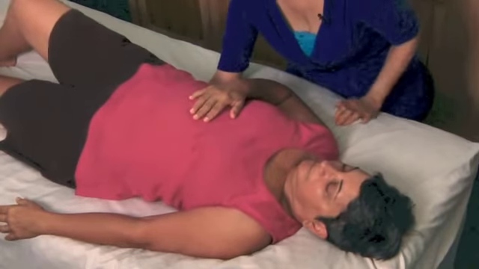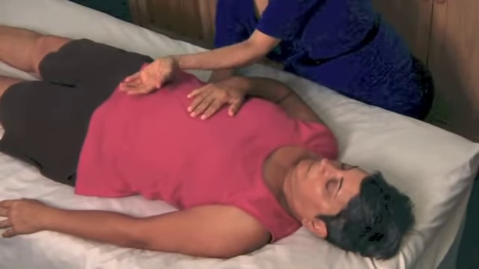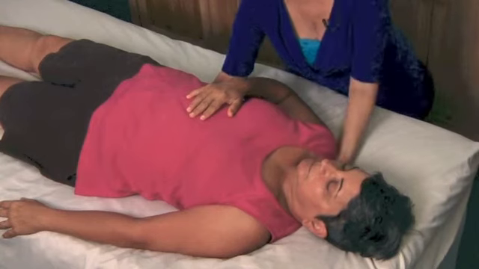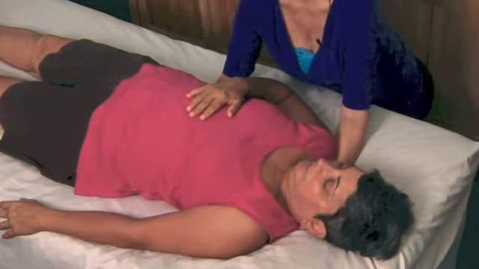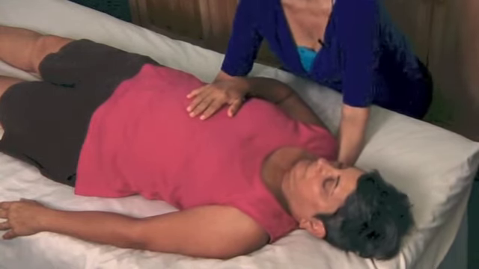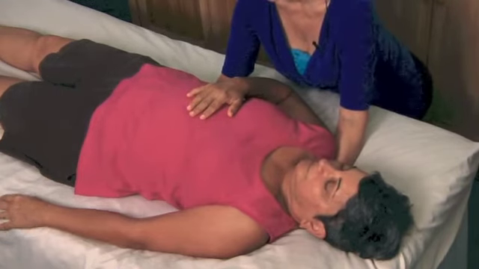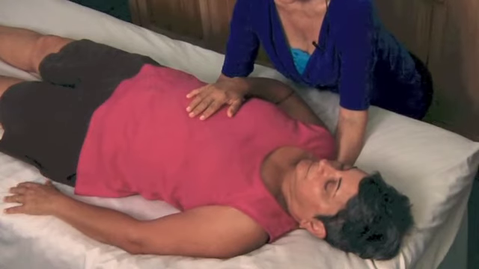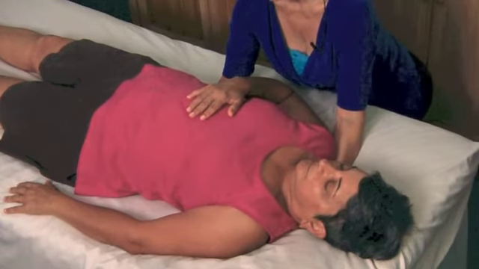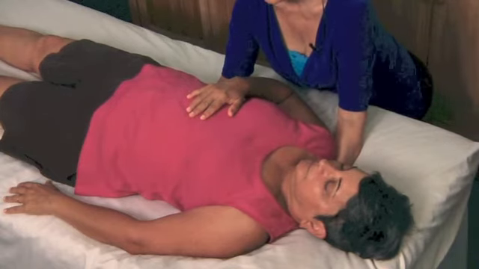All right, so I have one hand flat underneath the sacrum, and then the other hand is going to go under the suboccipital ridge. It's really nice if you have a Tempur-Pedic cushion on your table, and that way you can more easily slide underneath the client. And so we're going to gently traction and slowly release.